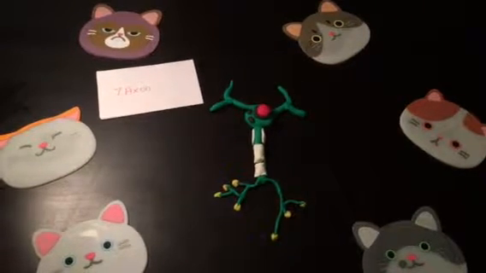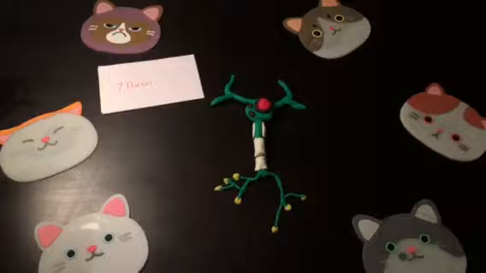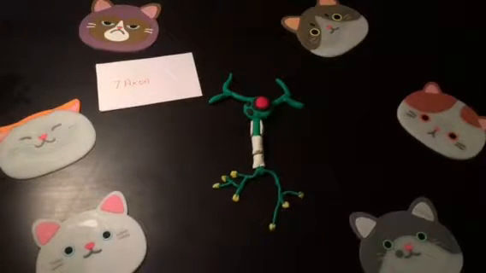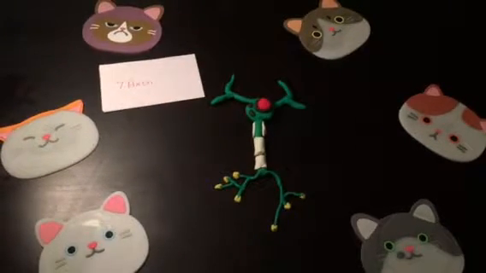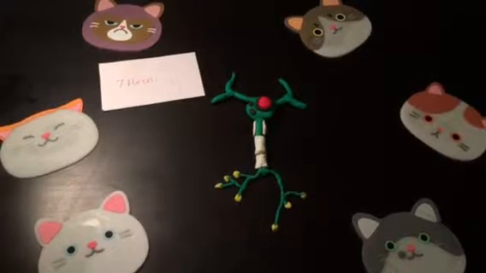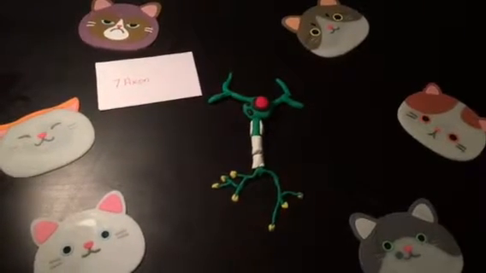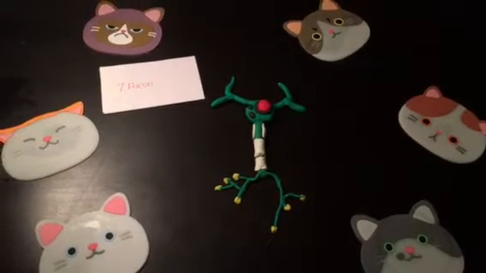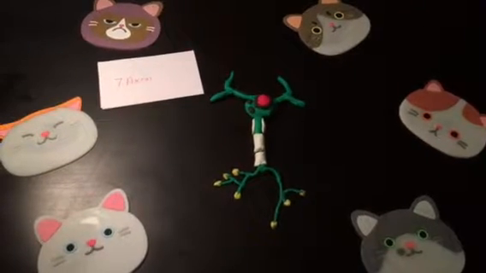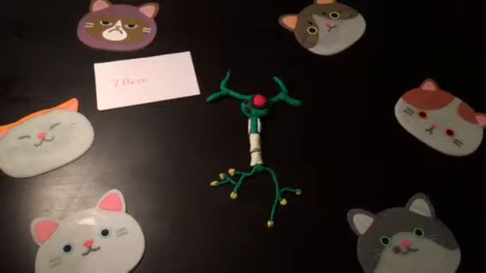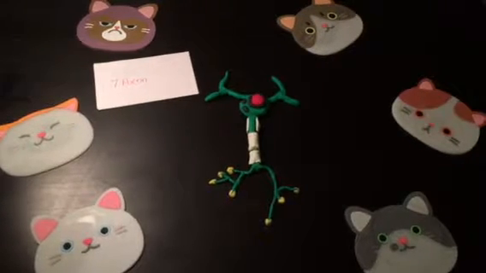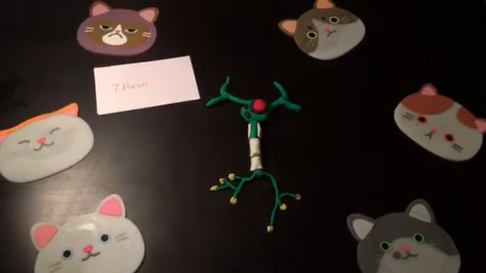Extending from the axon hillock is the axon, which transmits an electrical impulse from the cell body to the terminal buttons. There is a net positive charge on the outside and a net negative charge on the inside of the axon, and an action potential travels down the axon through polarization, depolarization, and repolarization.